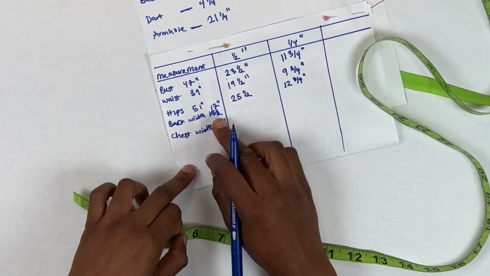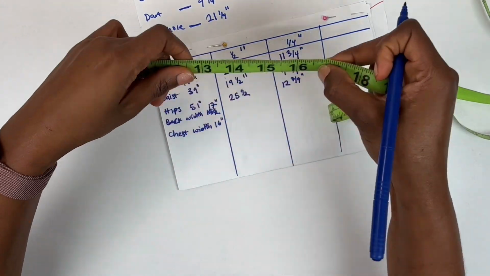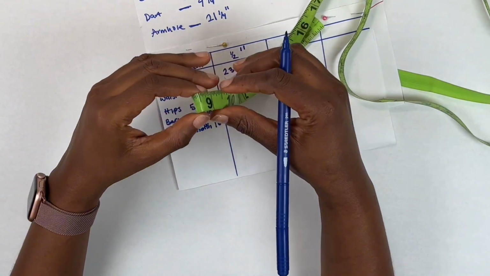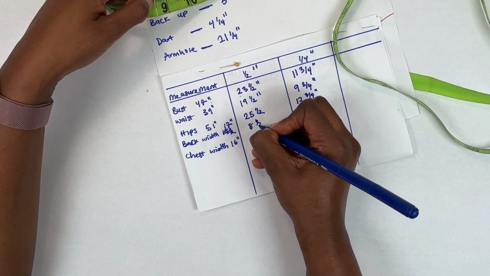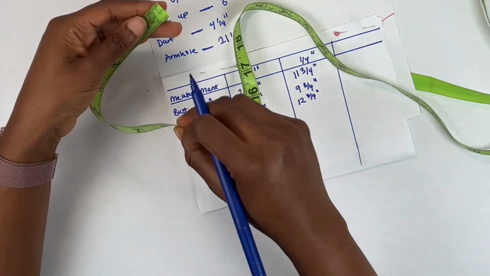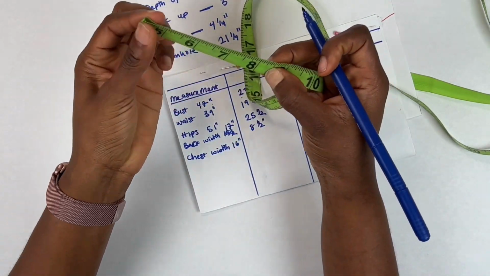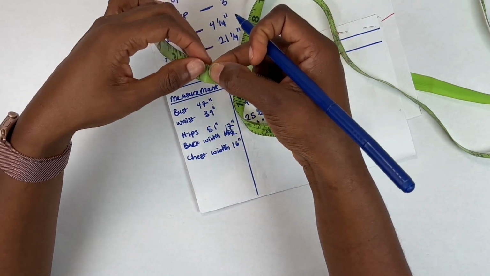Next, we're dividing the back width, 17. That's 8 and a half. And then into another 2. That is 4 1/4.